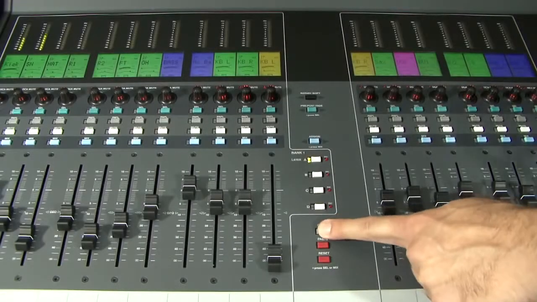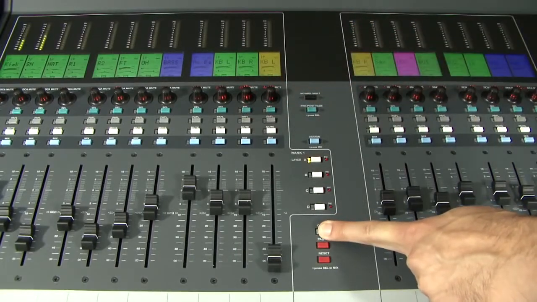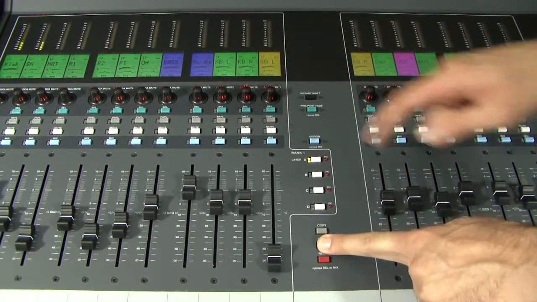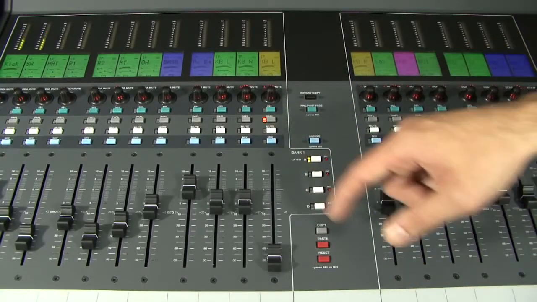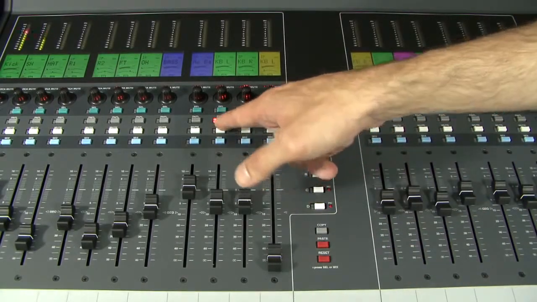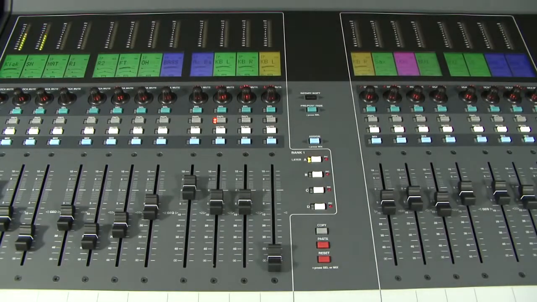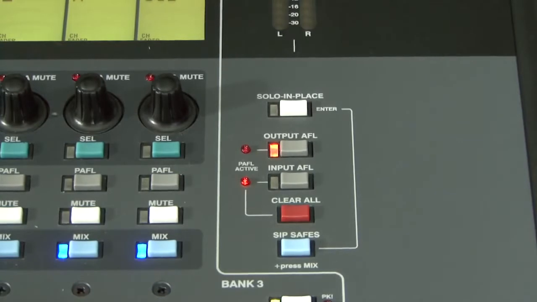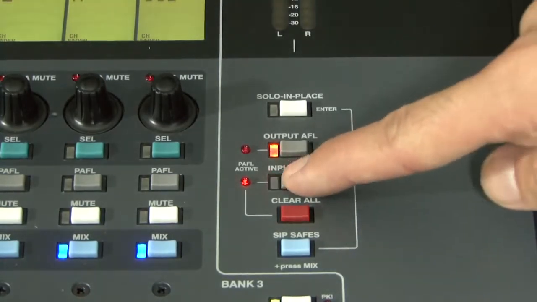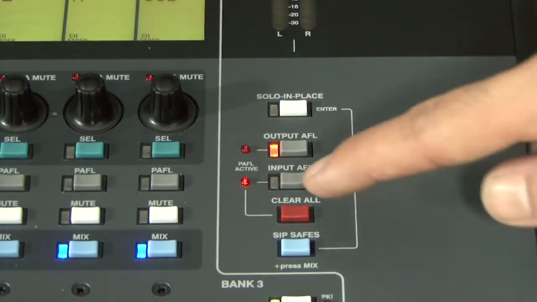The select key is also used in conjunction with the copy, paste, reset keys to select data. The PAFL key selects either pre-fade listen or after-fade listen signal to the engineer's headphones or local monitor, depending on the setting of the AFL keys below the PAFL meters. A clear all key in the master section is provided to turn off the current selection.